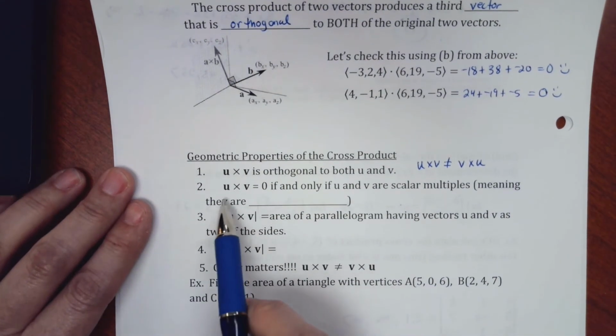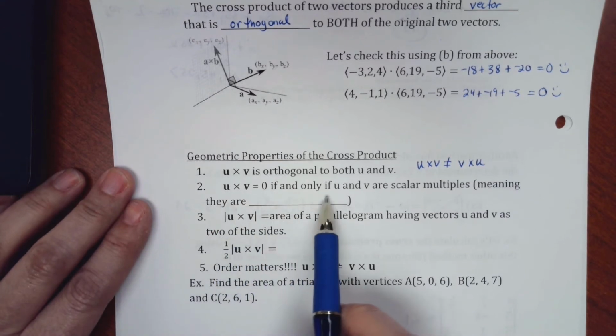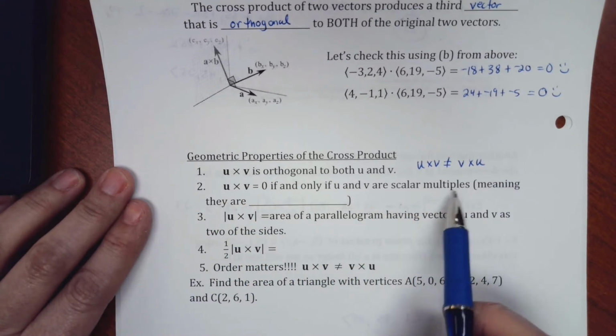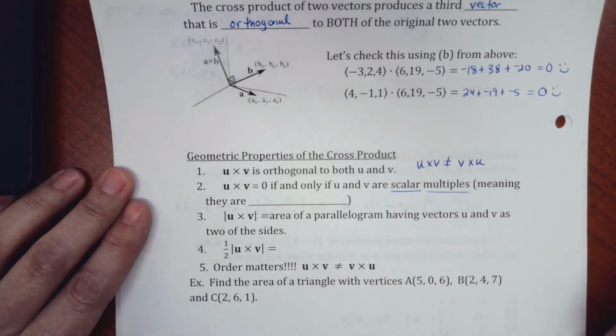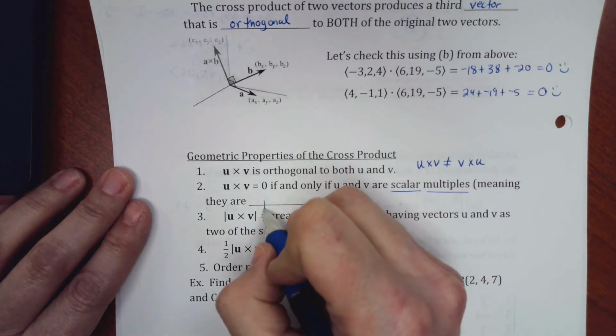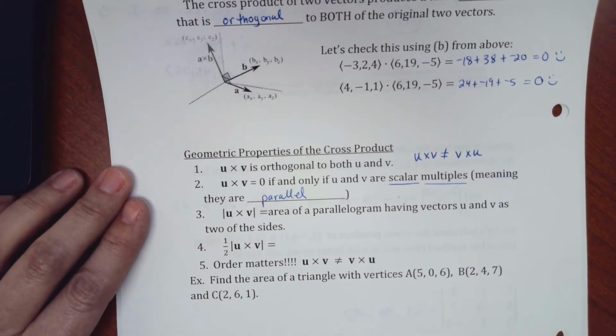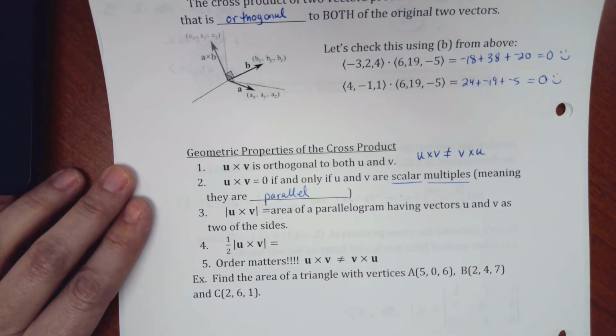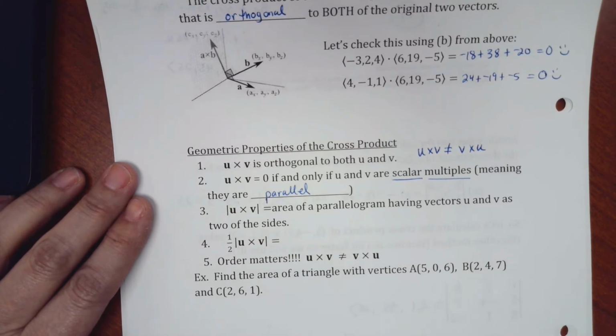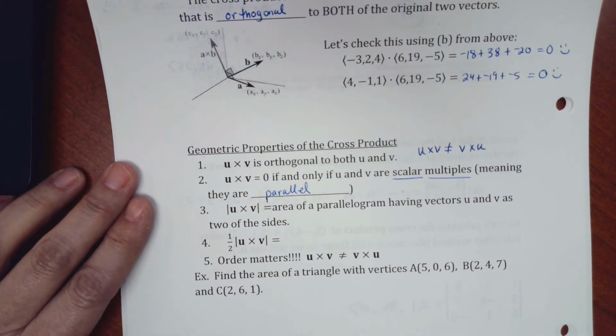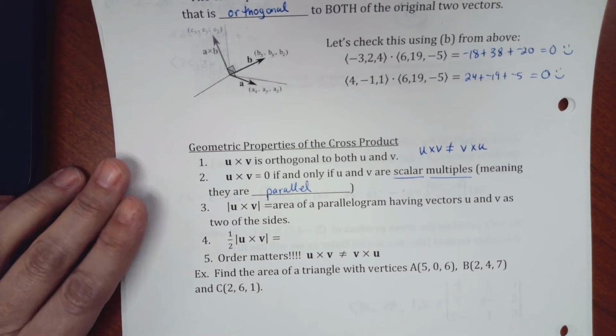Okay. The cross product is 0 if the vectors are scalar multiples. Well, what does it mean for vectors to be scalar multiples? It means they are parallel. So if you want to prove that two 3D vectors are parallel, you could do their cross product, but it seems like a lot of work because you could also just show that they're multiples of each other.